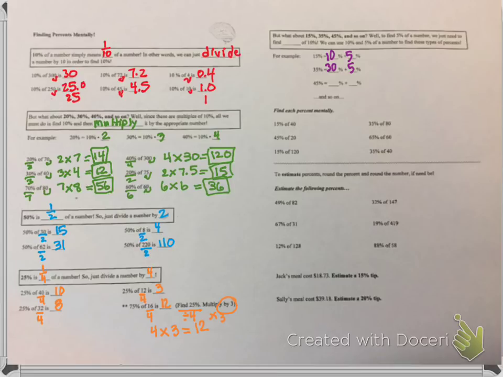And 45%, isn't that just 40% plus 5%? Okay, so let's talk about this guy. Up at the top it says, to find 5% of a number, we just need to find, guess what it is? Half of 10%. We can use 10% and 5% of a number to find these types of percents.